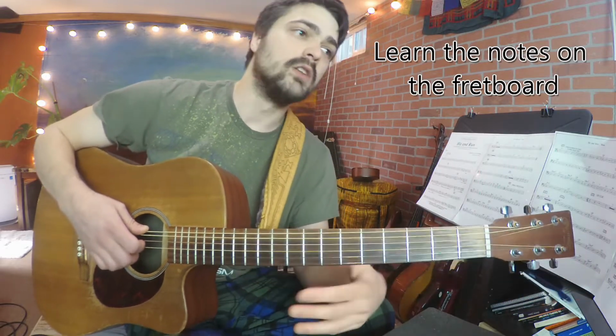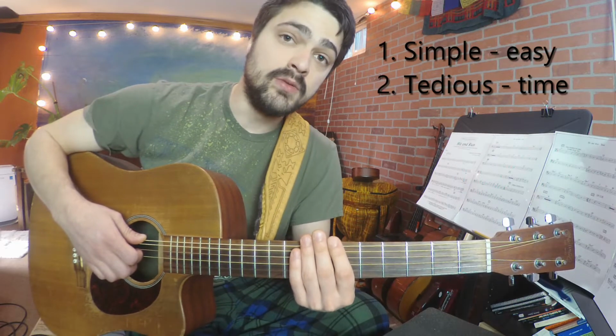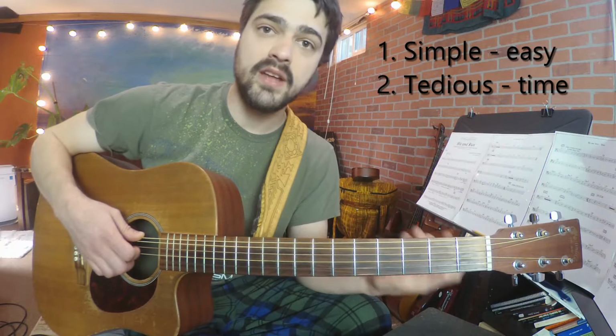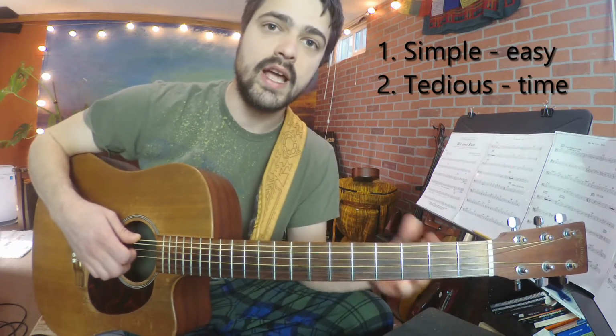So, learning the notes on the fretboard is two things. It's very simple and tedious. So that's kind of good news because it's easy. The bad news is that it just takes a while and you have to be very consistent about it. The way to do that is to build it into your playing. First, let's talk about how you find the notes on the fretboard.